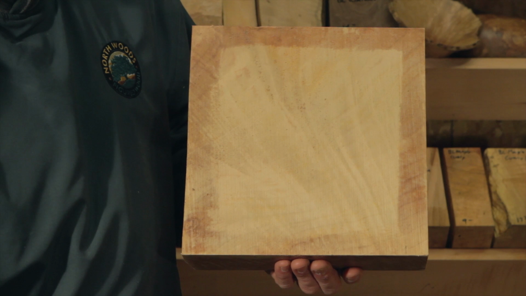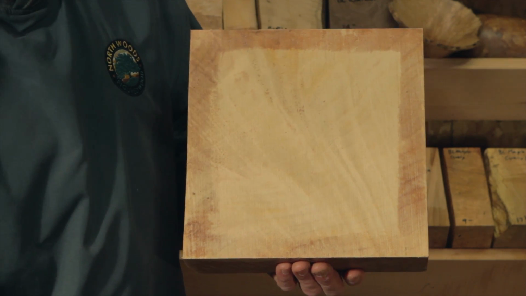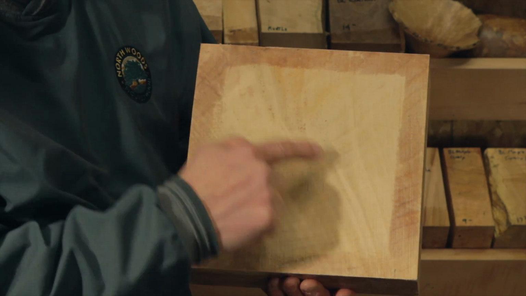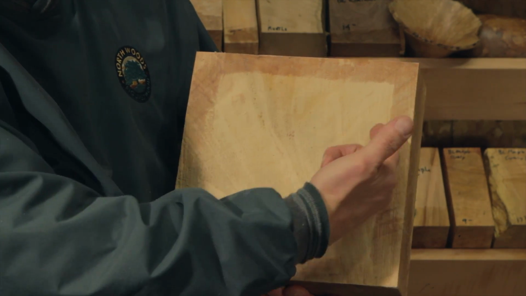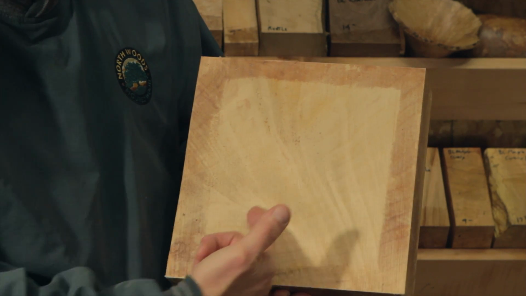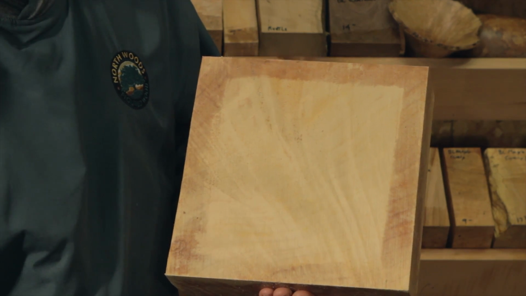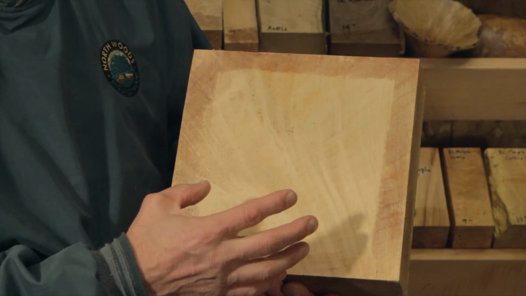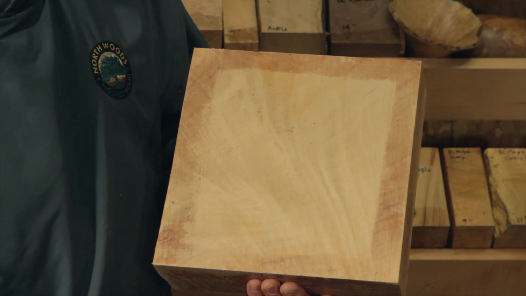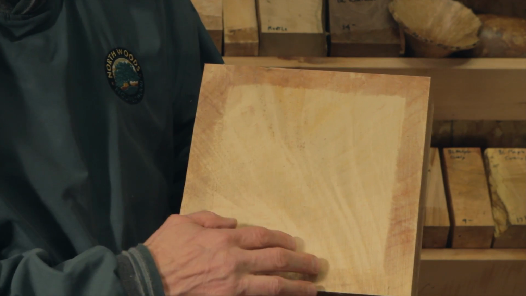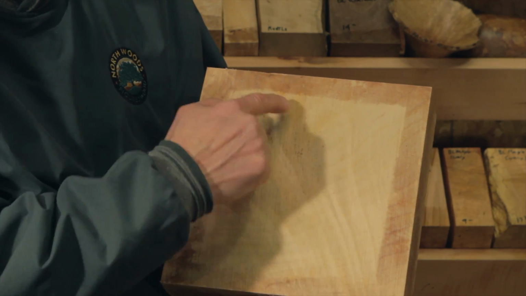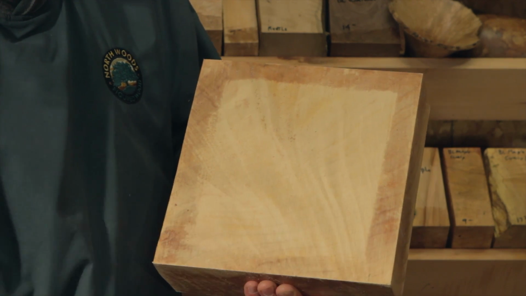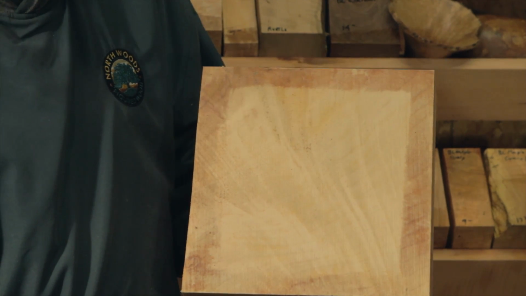This is what we would call curly big leaf maple. You can see the rays of the curl running through the wood. You also see the growth rings coming in a 90-degree pattern, similar to Fiddleback, except that the pattern is more random. It doesn't follow a certain pattern necessarily. There's a pattern of going across the wood, but not all the rays are close together or bunched up.